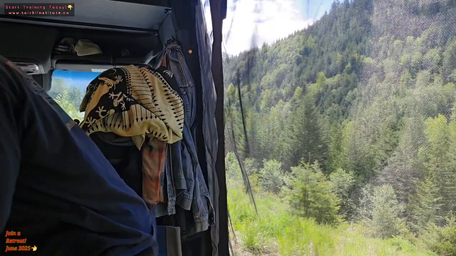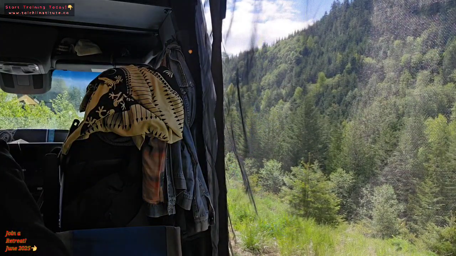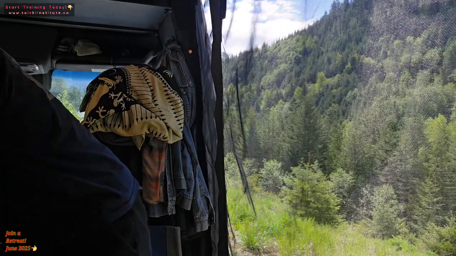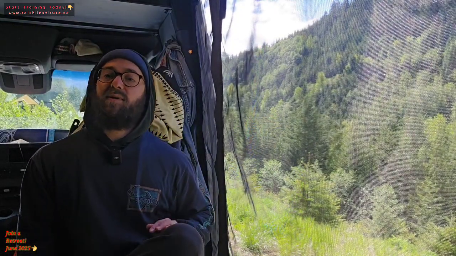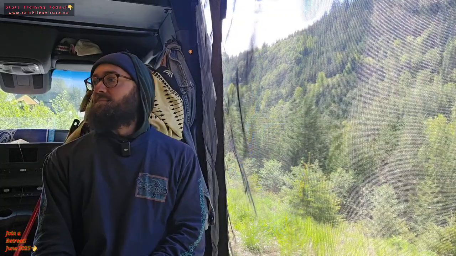What's going on out here? Just wanted to see, a deer got spooked, and I just wanted to see if it was a bear or something.